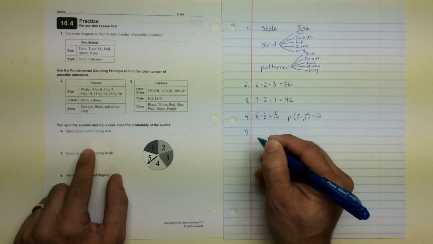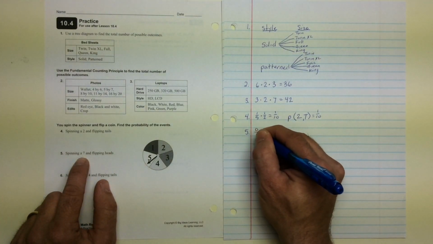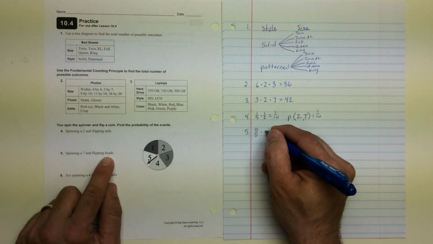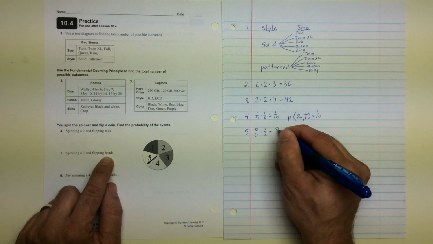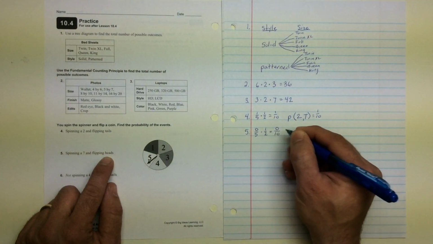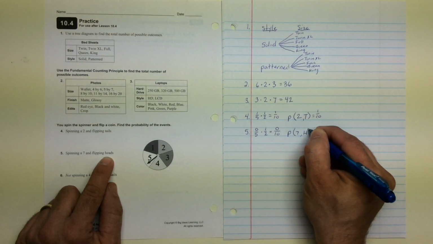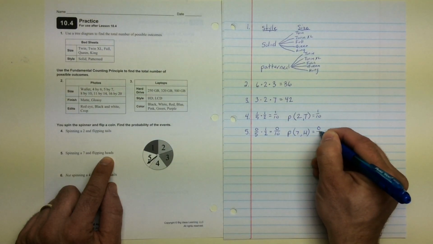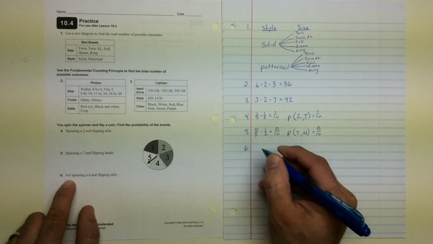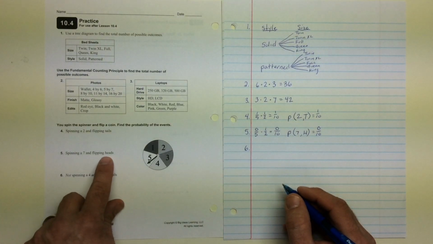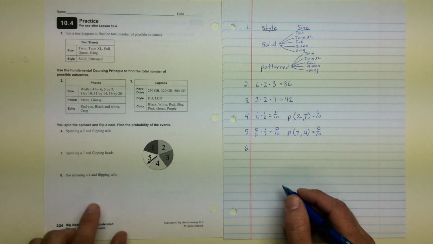Number 5, spinning a 7, that's 0 out of 5 because there aren't any 7s. Flipping heads, that's 1 out of 2. 0 times 1 is 0. 2 times 5 is 10. So the probability of getting a 7 and heads is 0 out of 10. We call that impossible. And on number 5, just because flipping heads is possible, well, we can't do both these things because that first one was impossible. So it makes the whole thing impossible.